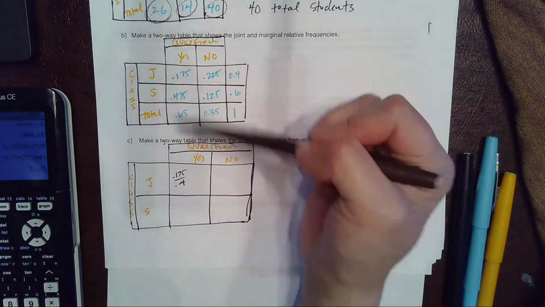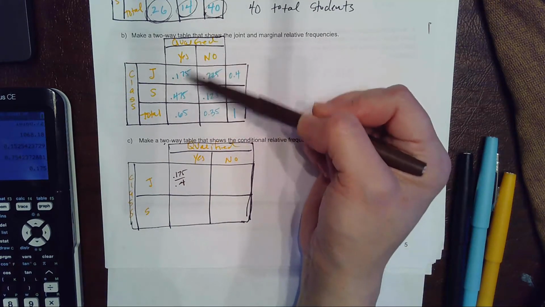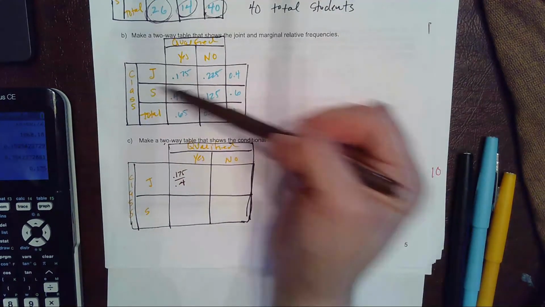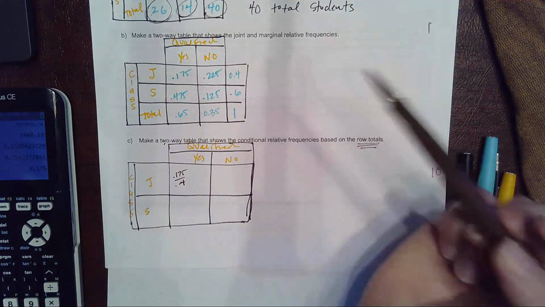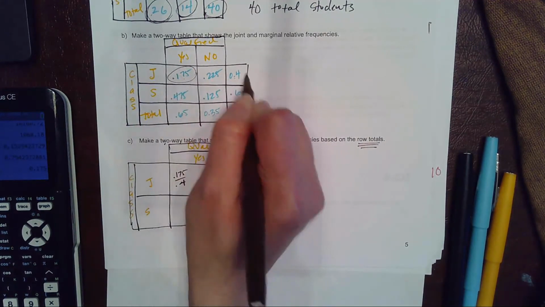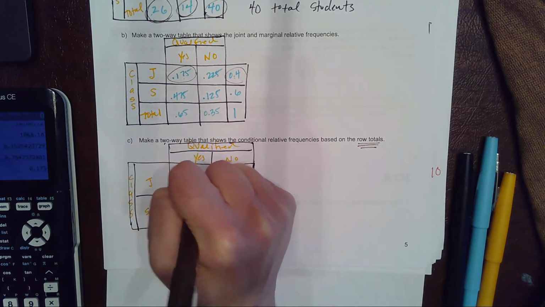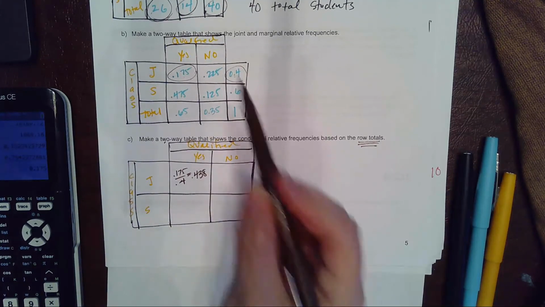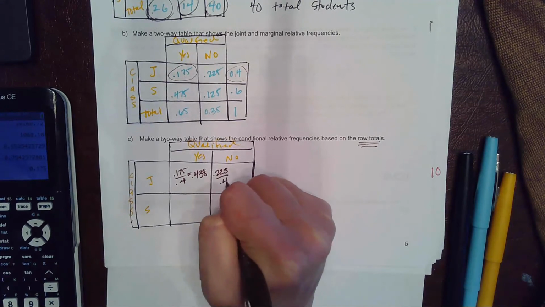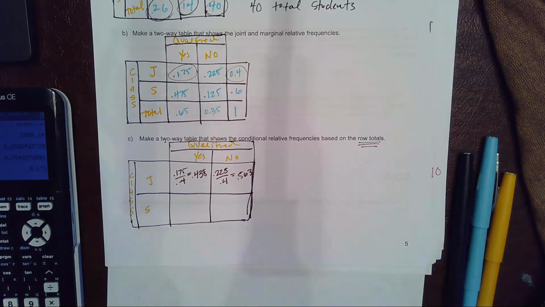I asked for the row totals, not the column totals. We could do conditional relative frequencies based off of the people who qualified for state, or based off of your class, juniors versus seniors. Because I said row totals, I'm looking at it this way. I'm going to do this number divided by this number, and I get about 0.438. To get this number here, I would do 0.225 divided by 0.4, and I would get about 0.563. So those would be my conditional relative frequencies.